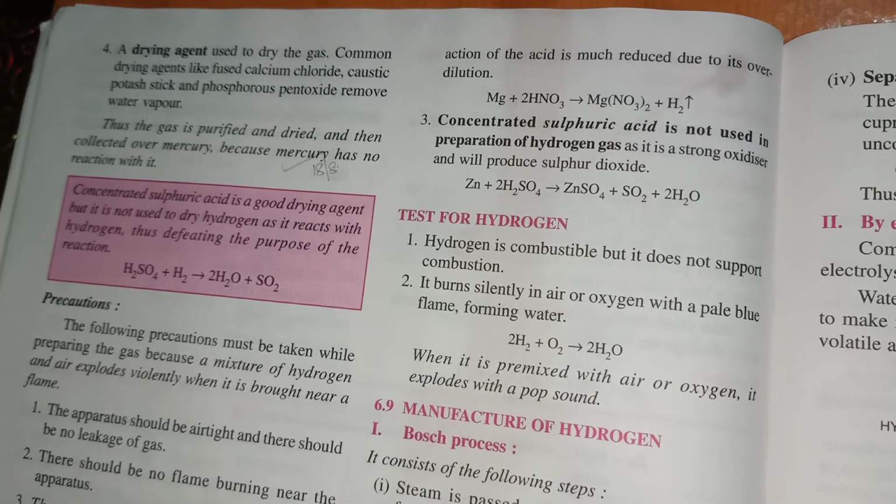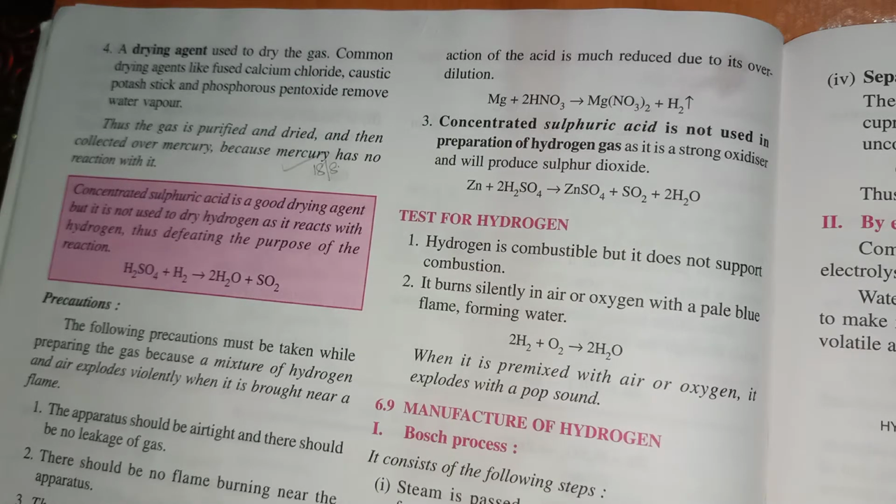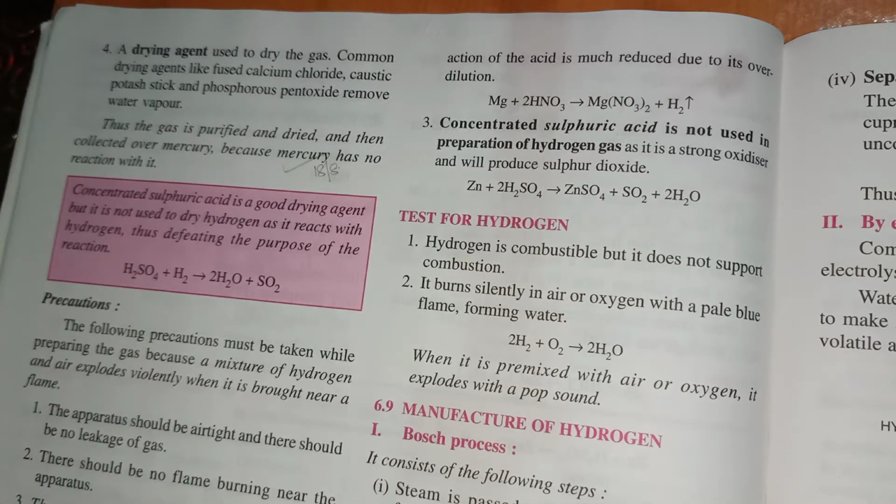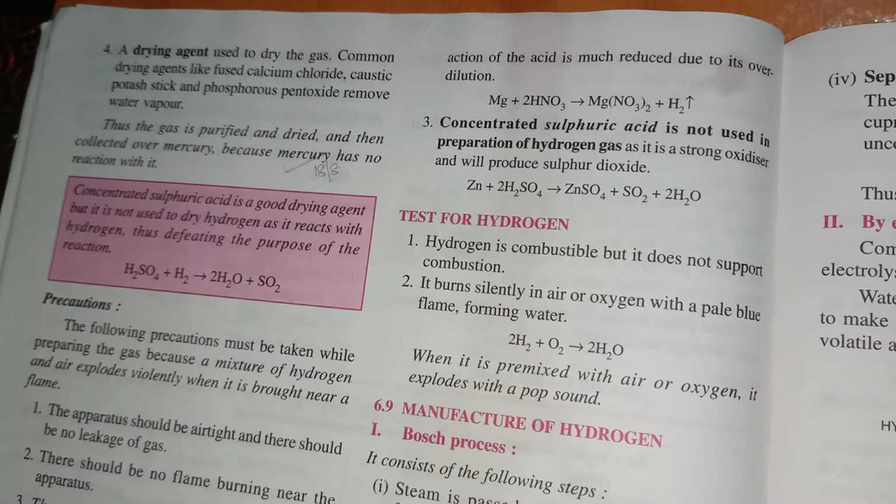In our previous class, we learned about the laboratory preparation of hydrogen gas, and we learned how to prepare hydrogen gas by using zinc granules and reacting it with either dilute hydrochloric acid or dilute sulfuric acid.